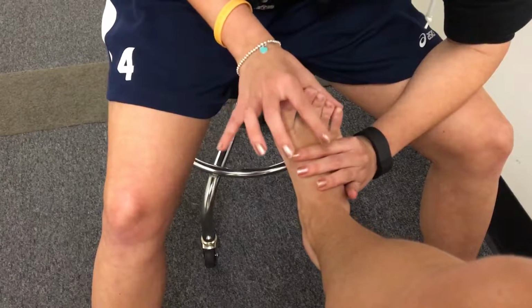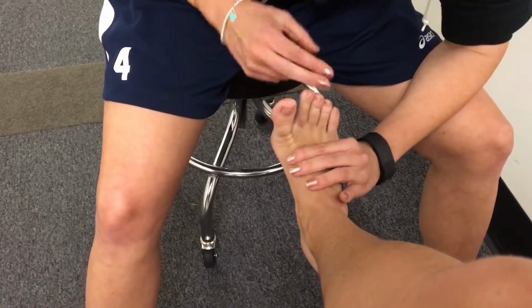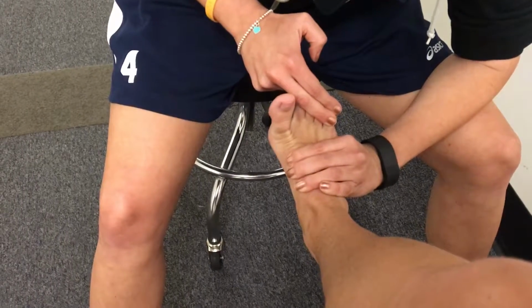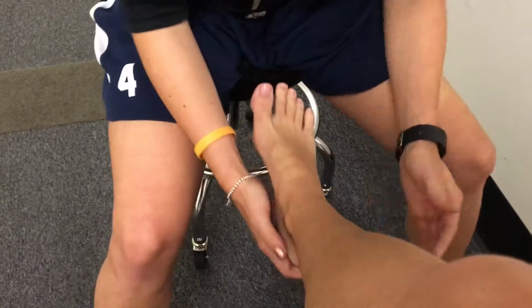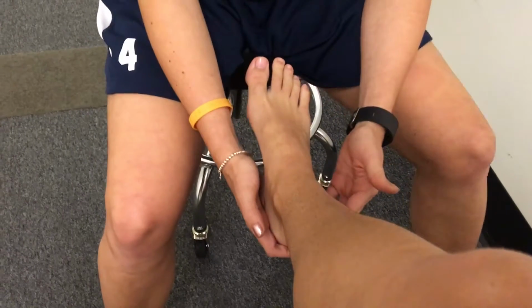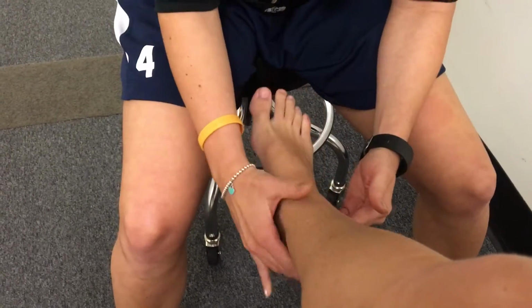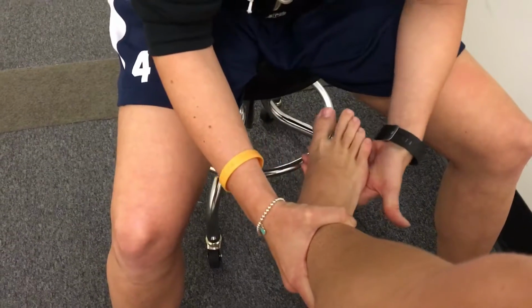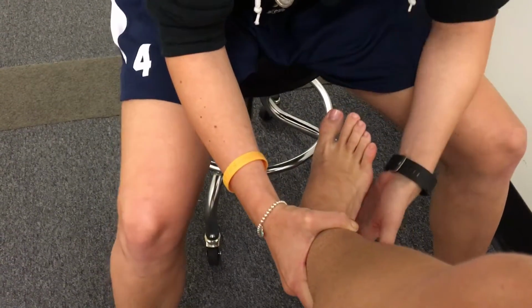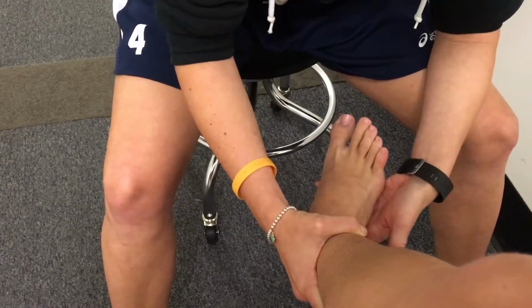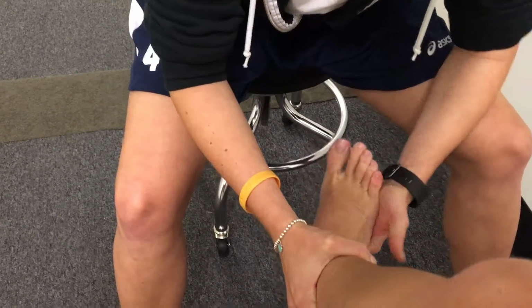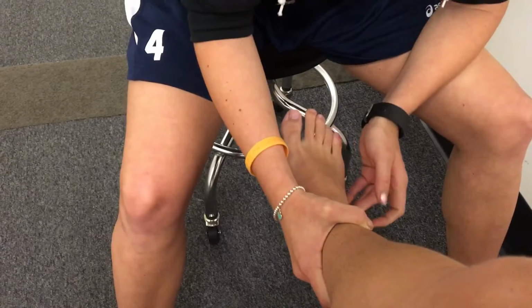And then we'll do the same thing for the extensor digitorum longus. So I'm supporting her at the midfoot. She's going to hold and not let me pull her out of that position. Then to test the peroneus longus and brevis, or the lateral compartment, we're going to do an isometric test where I'm going to support her at the ankle. She's going to pull her foot into that everted position, and then she's going to hold it there and not let me push her back into that neutral position. So that tests the peroneus longus and brevis.